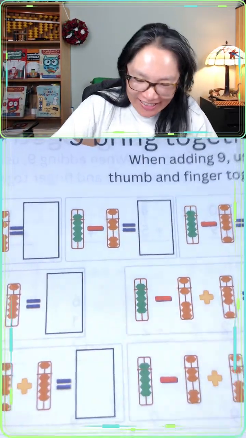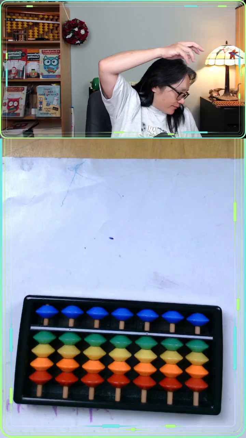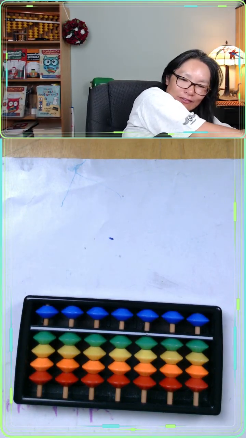You all right? You're just in time to learn how to add the 5. We are now going into adding of the 5. Do you remember how to add the 5? So what's something like 9 plus 6?